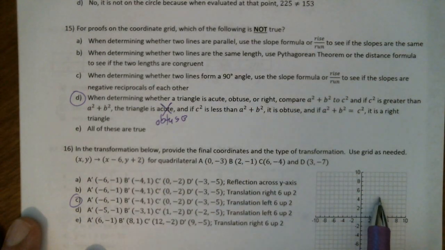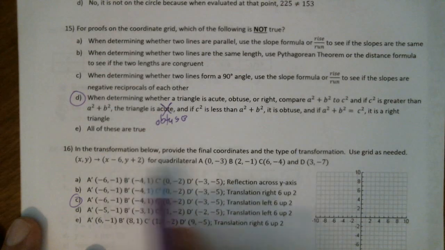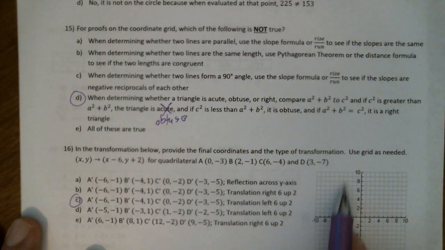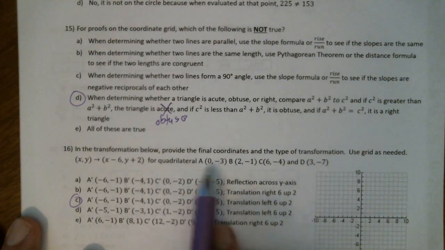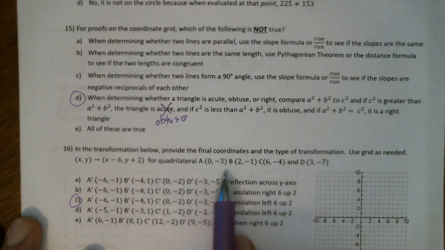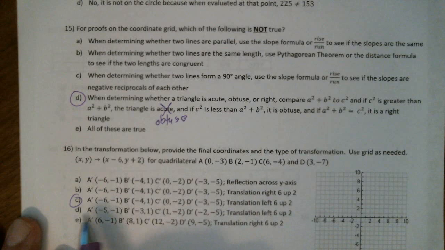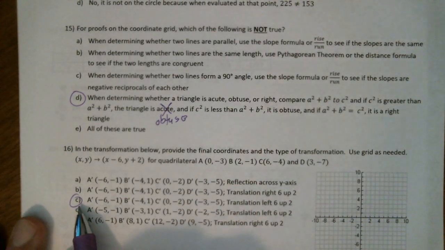So wherever the x is, I'm going to move it left 6. I'm going to take all of my y's and shift them up 2. So literally all you have to do is take every x value and subtract 6, take every y value and add 2, and the correct answer came out to be C.